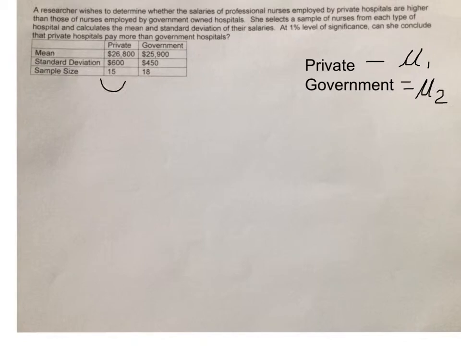All the information is already isolated for me over here with my X bars in that top column, my S's, and my sample sizes. Notice my sample sizes are small here. What I want you to do, pause the video, set up your null and alternative hypothesis. Read the question carefully.